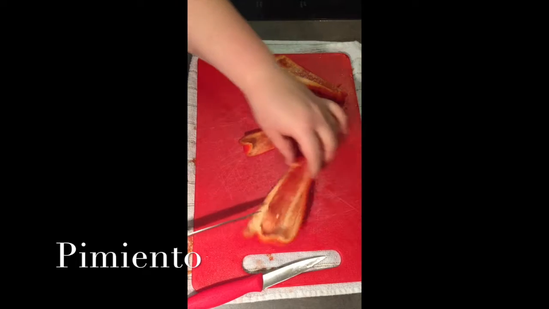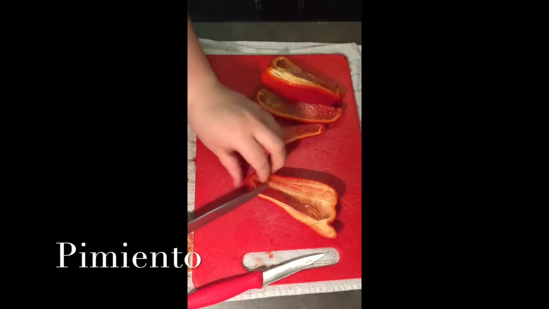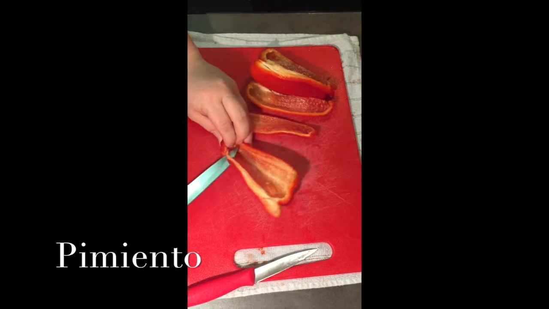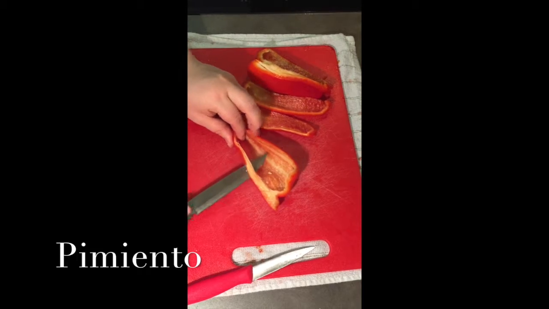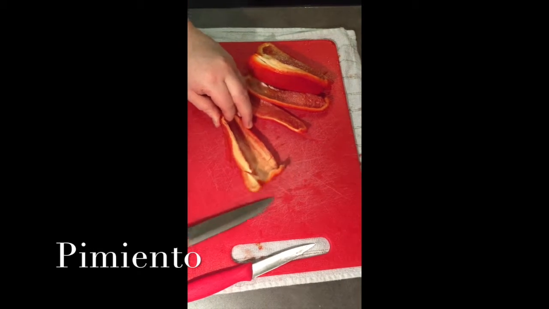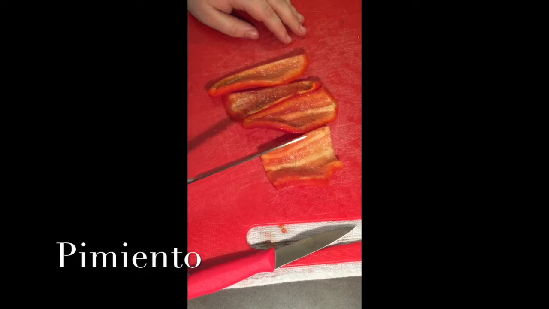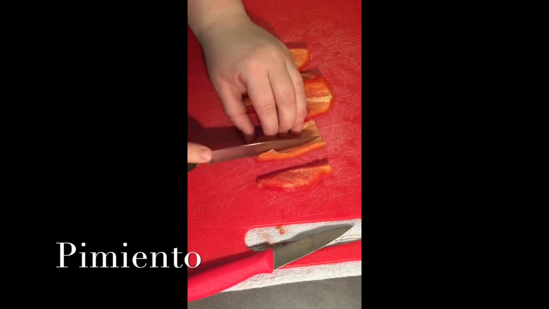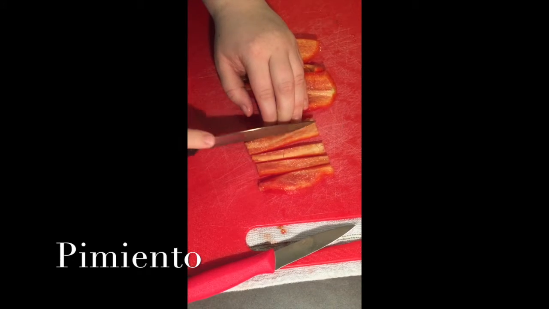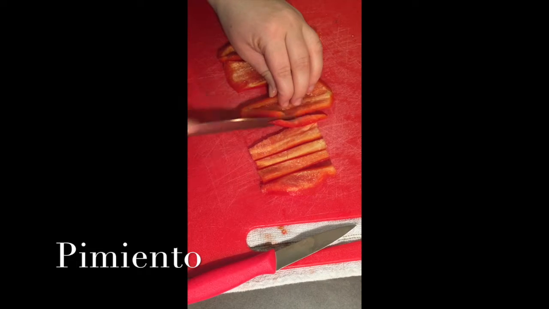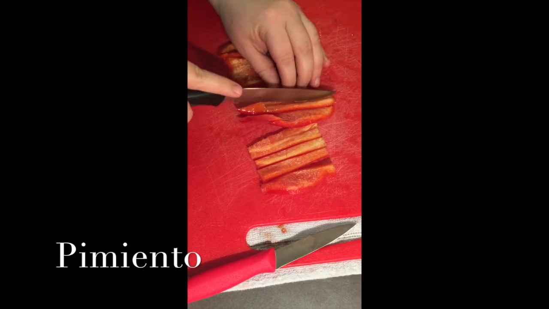I grabbed the pimentón from the outsides to make sure that I'm not cutting my fingers. Now I'm going to cut them into smaller pieces because I do not want my pimentón to be in big chunks in my salad.